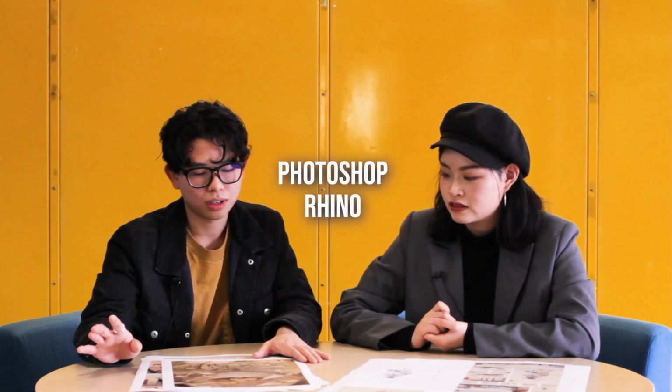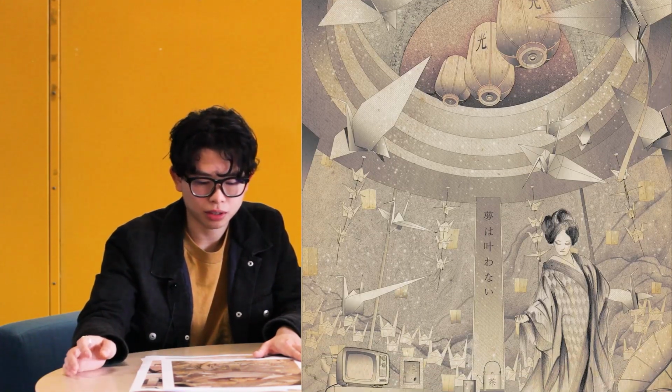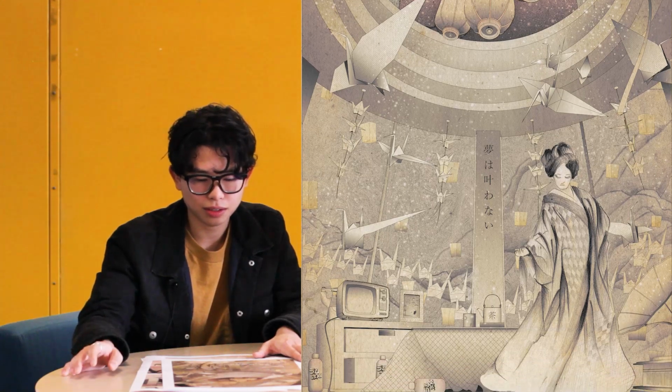I use a lot of Photoshop. I use RHINO, get the 2D lines, then put them into Photoshop, get the textures onto it, and then at the end add some hand drawings to it. Like the background, the mountain and stuff, I hand drew that. I hand drew some of the characters.